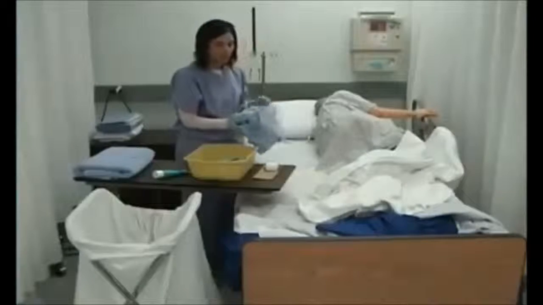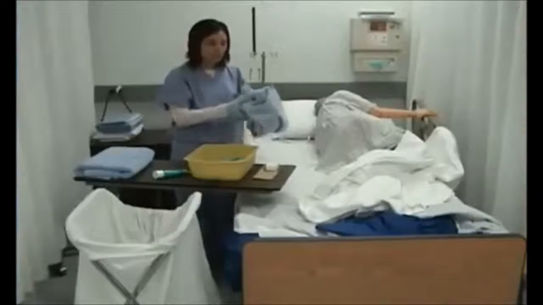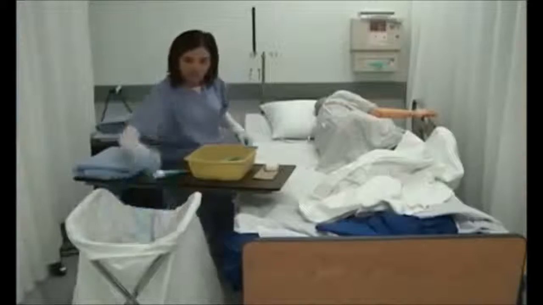Now I will place this in my hamper. Never throw linens on the floor and don't hold them close to you. You can apply lotion if you would like.